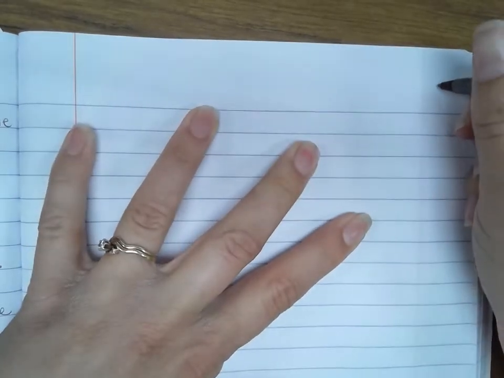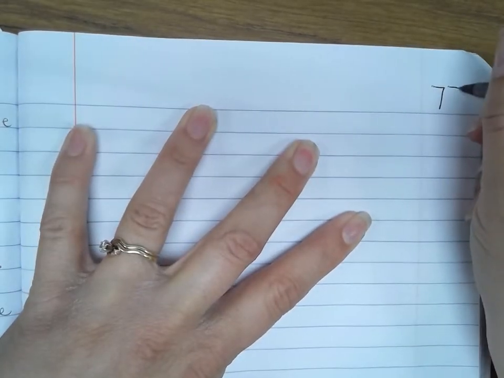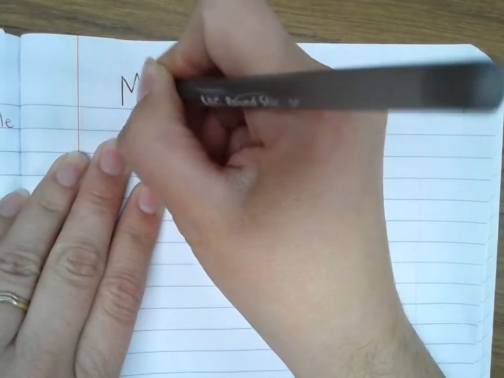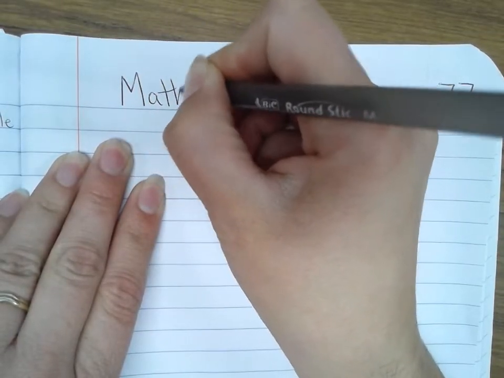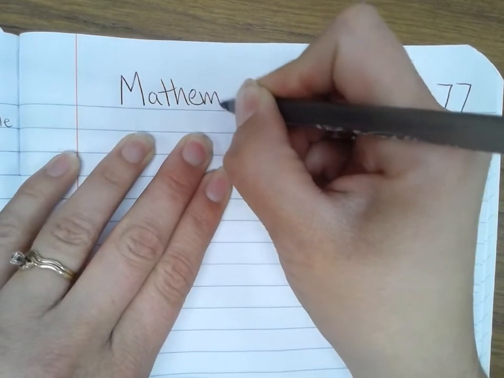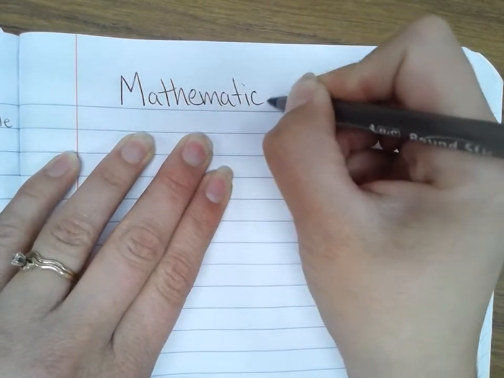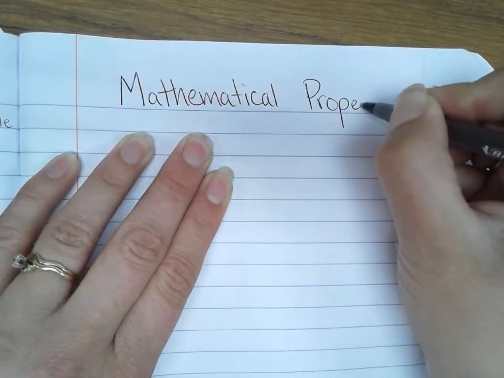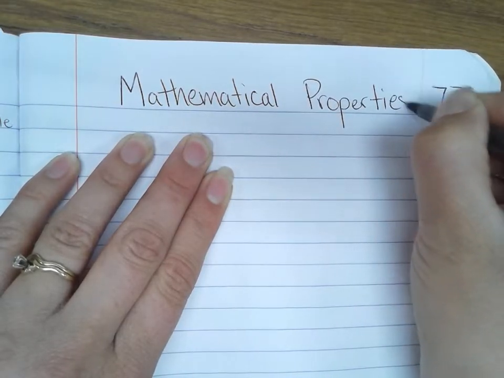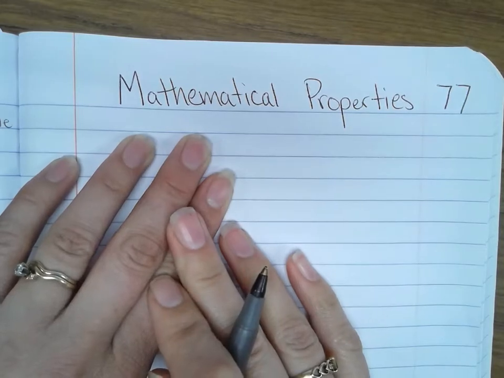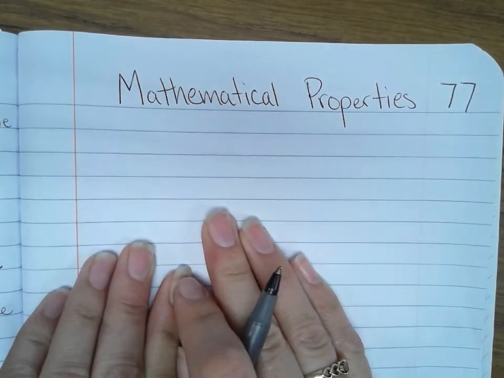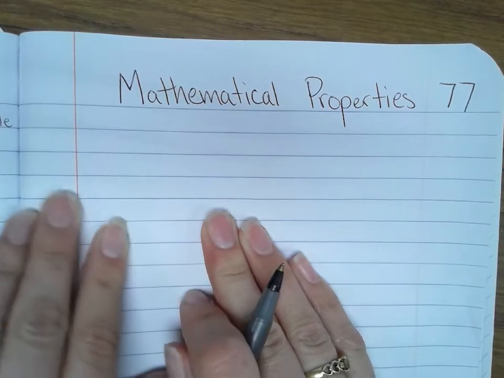This is page 77 of your math journal. We're going to call this one Mathematical Properties. All right, I know you've learned these previously, but we're going to review 3 different basic properties.